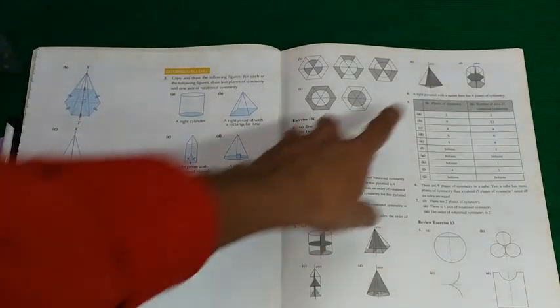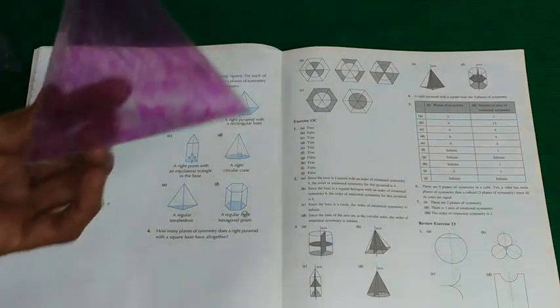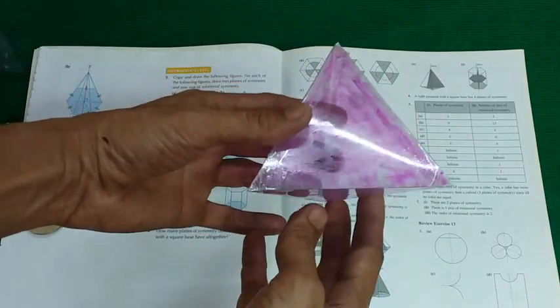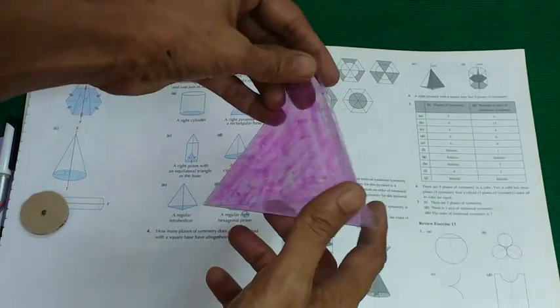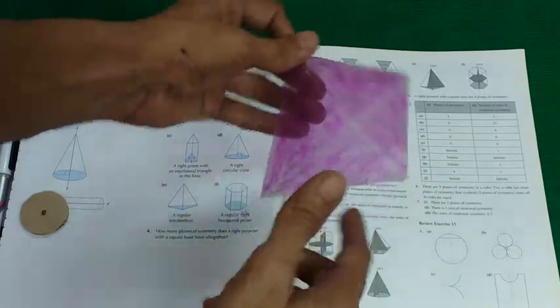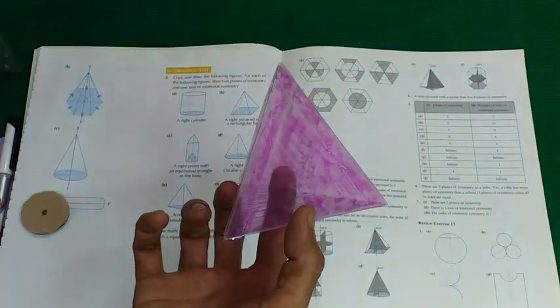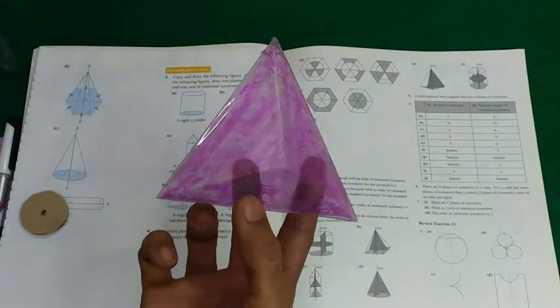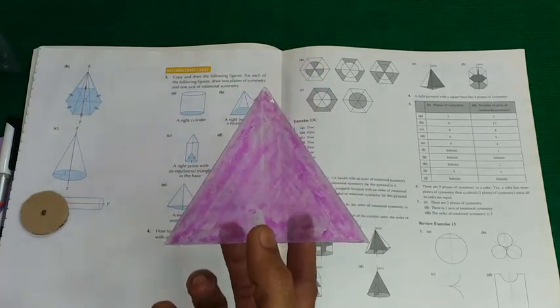This is the question, this is the answer to the question. And when it comes to a regular tetrahedron, this is how it looks like. There are, this is 1, 2, 3, and the bottom. There are 4 triangular surfaces in a regular tetrahedron, and they all are equilateral. All the shapes are equilateral to each other.